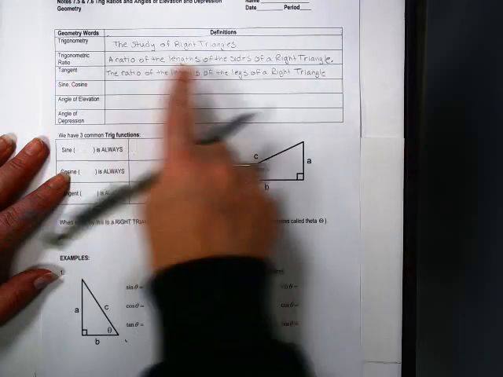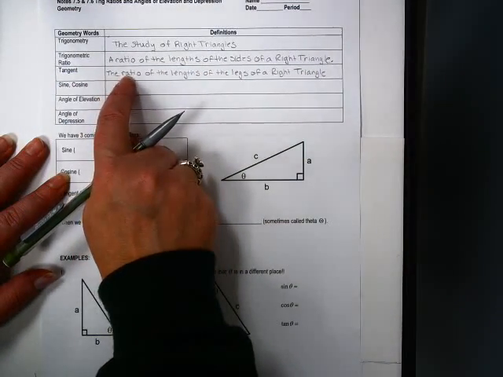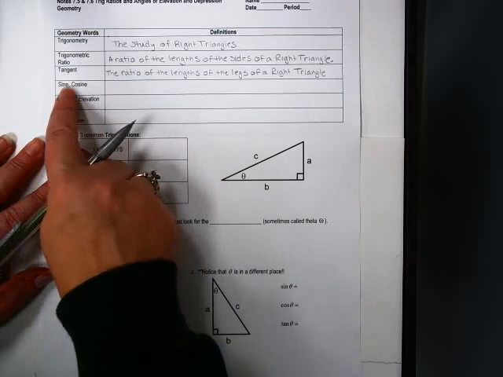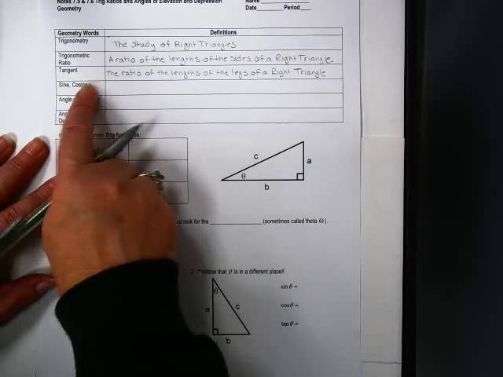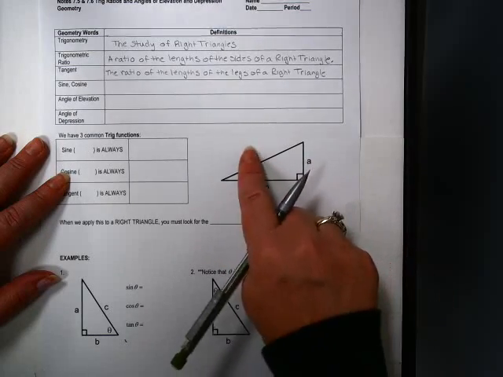So here, it's just going to be the two legs that we make a ratio of to make the tangent function. Sine and cosine are not going to be the two legs. It's going to be one of the legs and the hypotenuse.